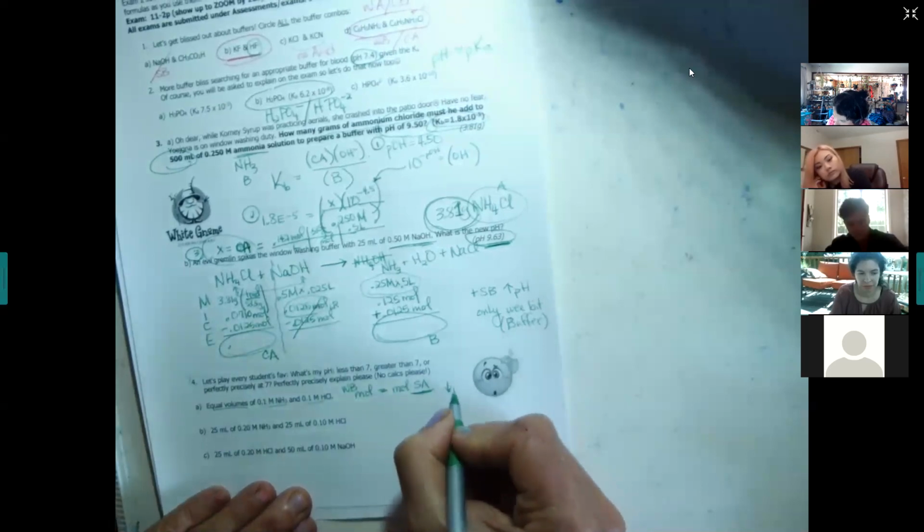So we have a pH below 7. A conversation I was having earlier with one of your classmates: you can use the greater than or less than sign. I recommend using arrows or writing the words or just saying it's too low, it's less than 7. You can use this as your explanation. The moles are equal, so the strong acid wins.